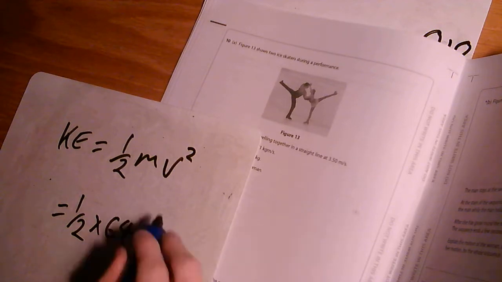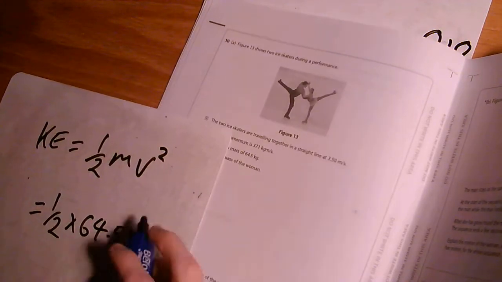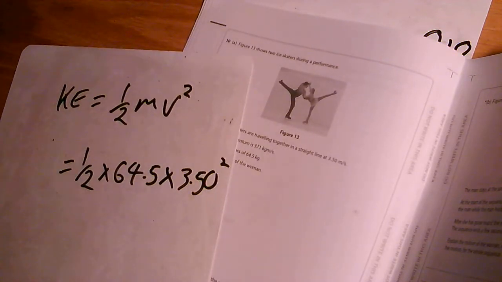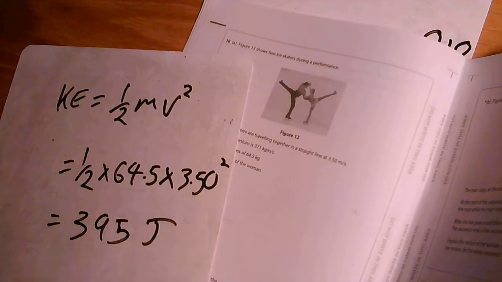64.5. And then we need to multiply by the square of the velocity, which we're already told is 3.50. Square that. And then, again, shove it in a calculator and it will just tell you directly what it is. 395 joules. There it is.